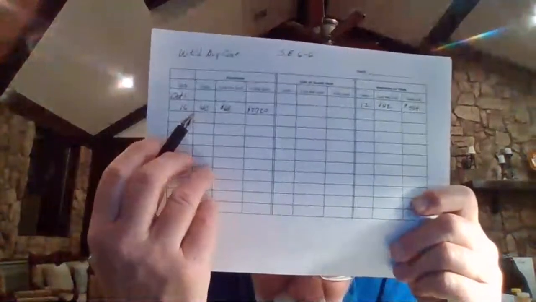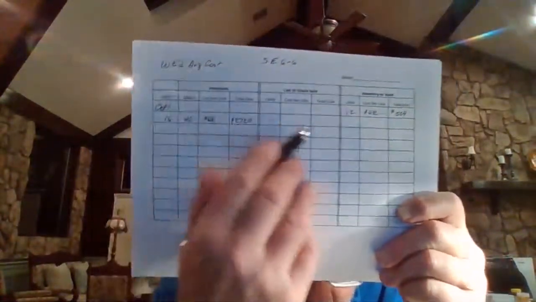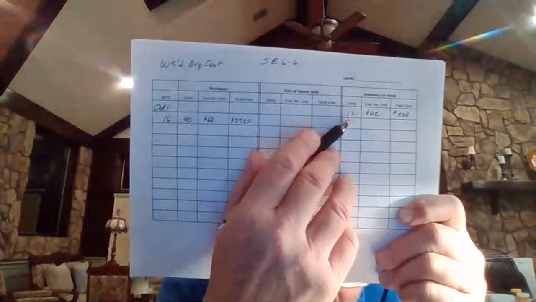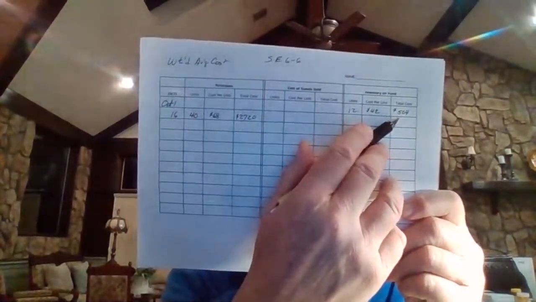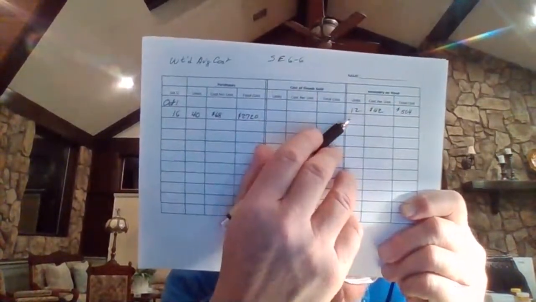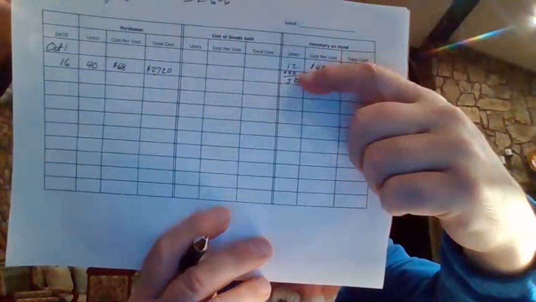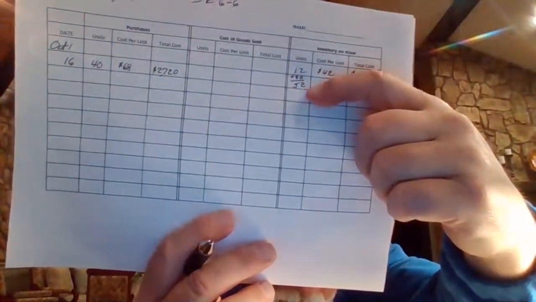Okay, now the weighted average cost is different. What you want to do here is take the units purchased and add them to the units on hand. You take the total cost of the purchase and add it to the total cost of what you have on hand. So I'm going to do that first. I had 12, and I'm going to add 40. So I have 52 units.